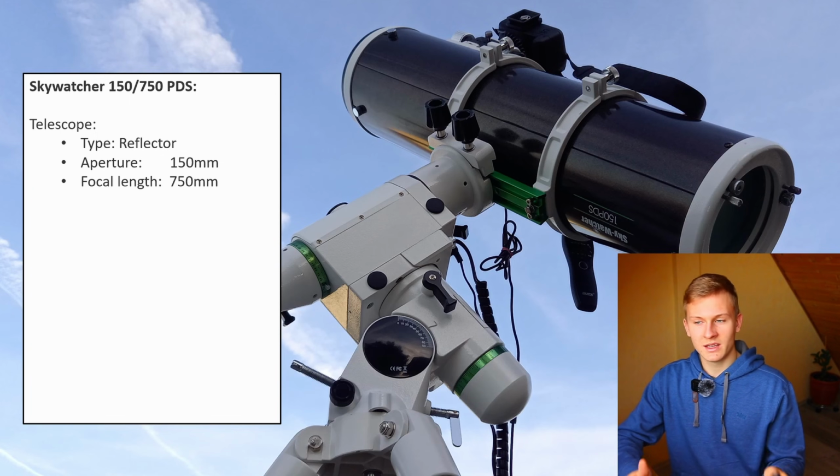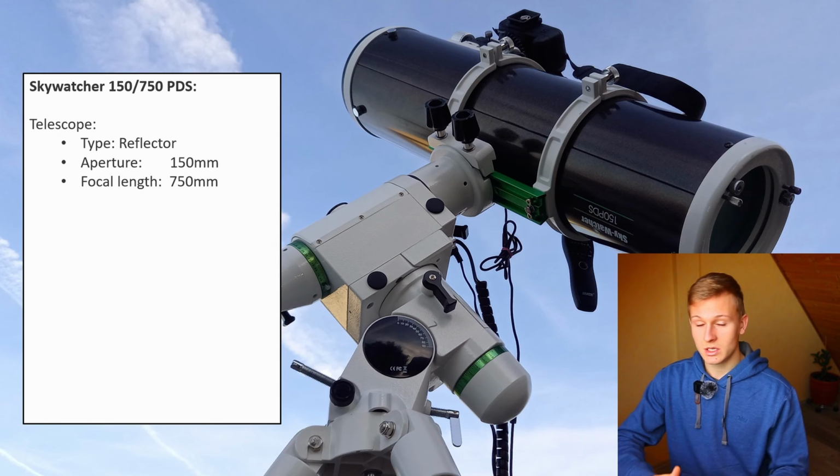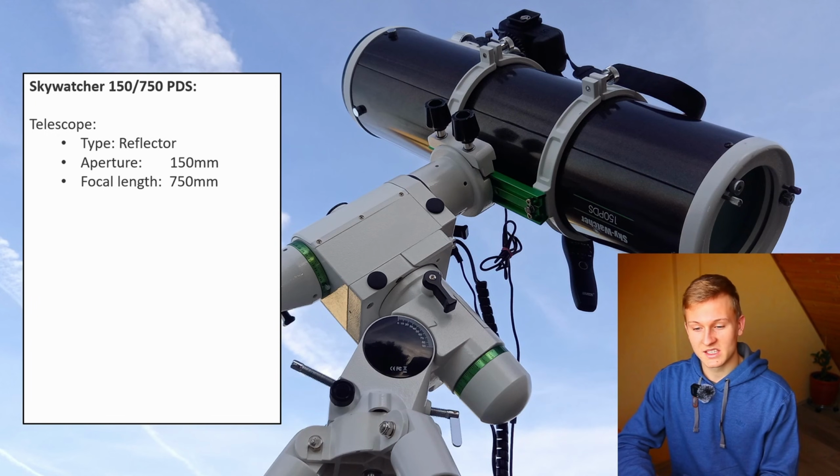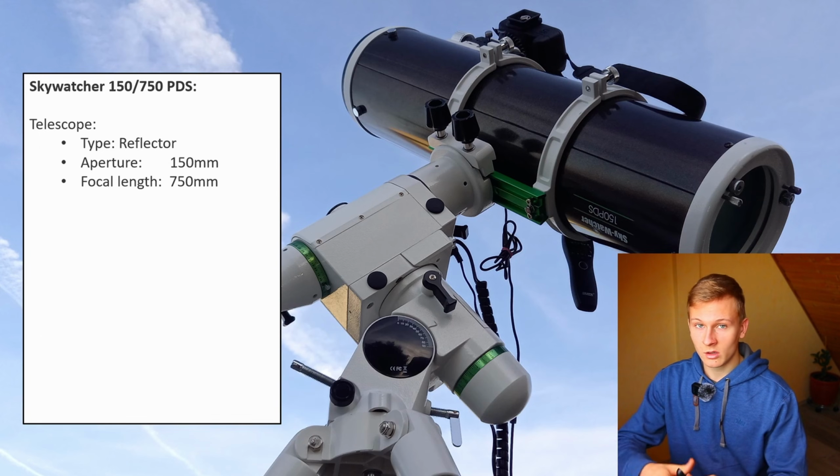For sure, when capturing planets, more magnification, more focal length would be better, but you can even use a barlow lens in this case, in combination with a telescope, which helps you to achieve a longer focal length. But 750 millimeters is great for deep sky astrophotography because you can capture nebulae, galaxies, so even smaller objects.